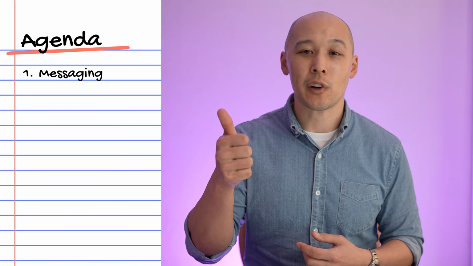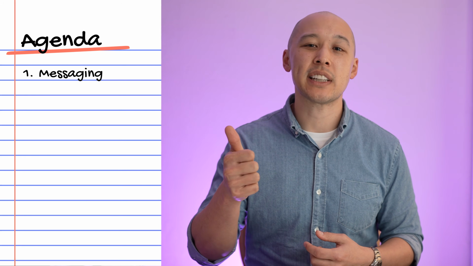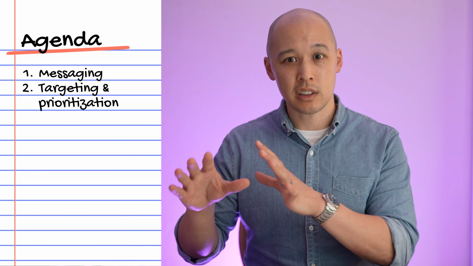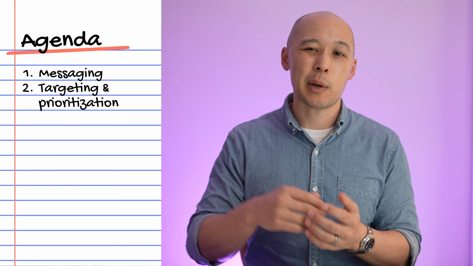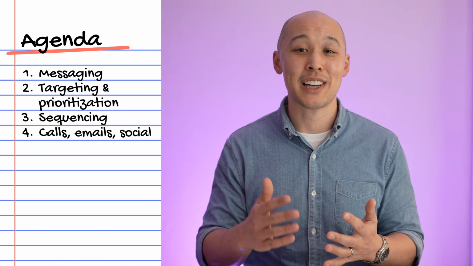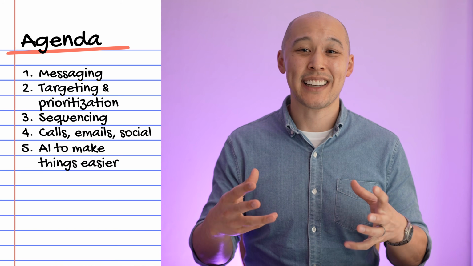So messaging, we're going to talk about what to say, what's working right now. We're going to talk about targeting and prioritization. So what accounts to focus on, which ones to ignore. We're going to talk about phone, email, social, sequencing. And lastly, we're going to talk about AI and how to use AI to make all of this a little bit easier for you.